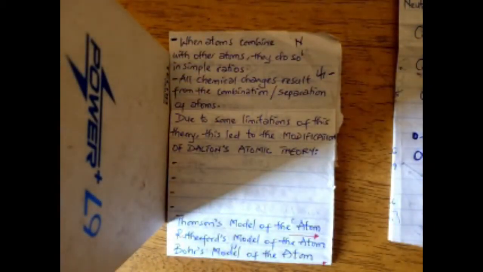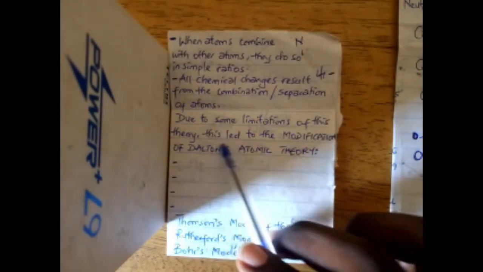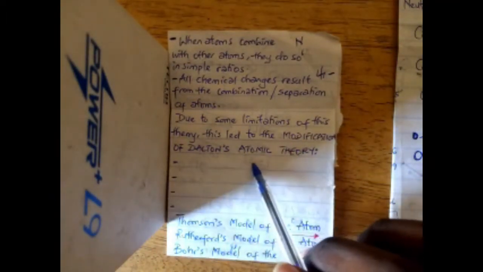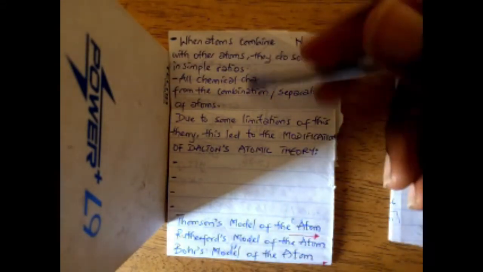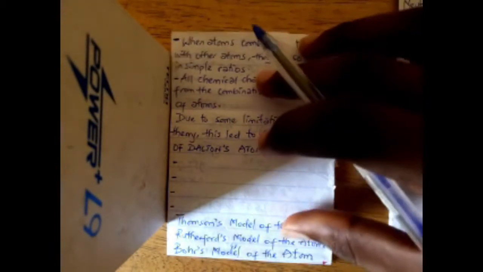So this atomic theory put forward by Dalton was deduced from the various laws: the laws of conservation of mass, definite proportions, and multiple proportions, which I explained in the previous class. Over time, these laws were found to be not very effective. Due to some limitations of this theory, it led to the modification of Dalton's atomic theory. It was found that these 5 theories put forward by Dalton were not effective, which led to the modification of Dalton's atomic theory.